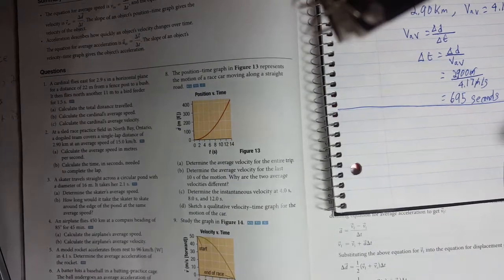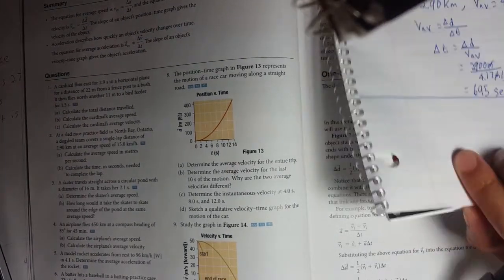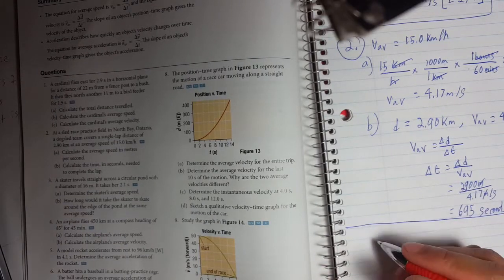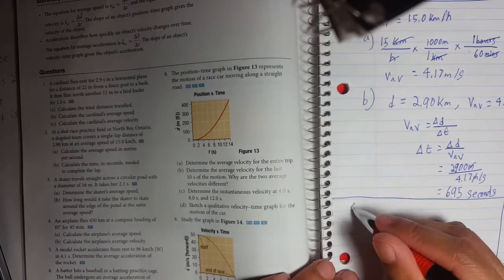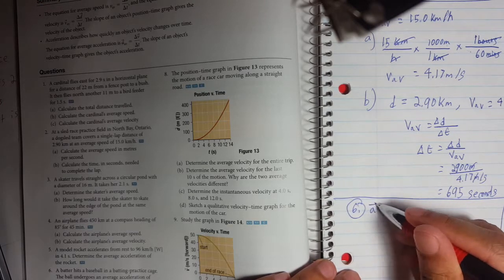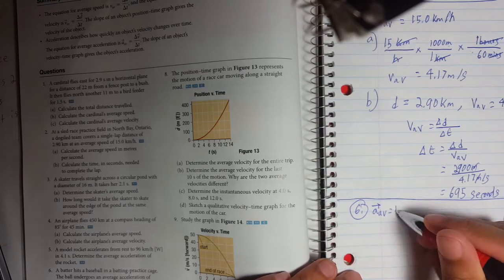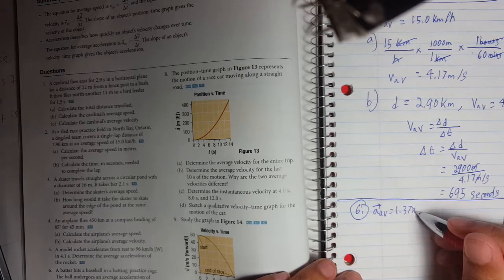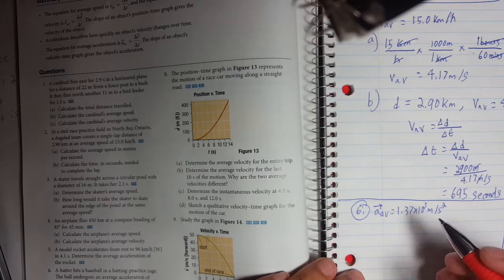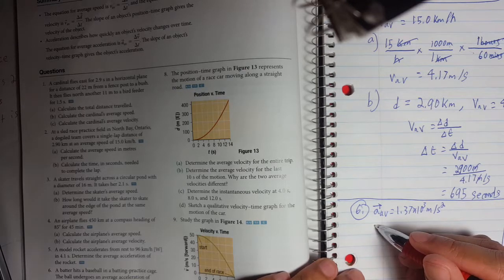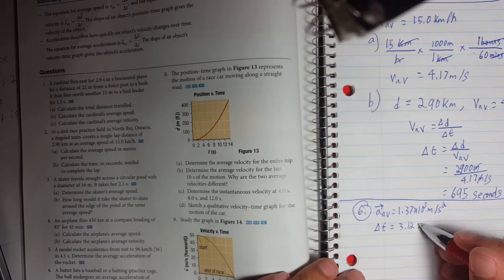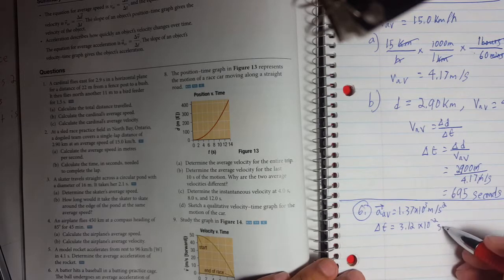Let's look at question number 6. I'm going to do 2 or 3 more questions. So, question number 6. The average acceleration is 1.37 times 10 to the power 3 meters per second squared. And the time it takes is 3.12 times 10 to the power -2 seconds.